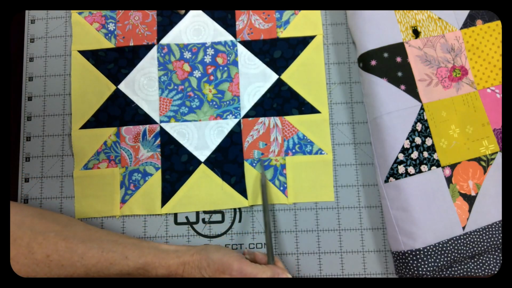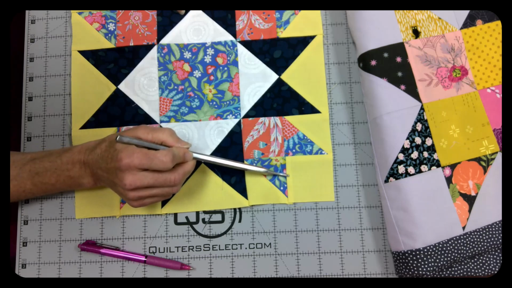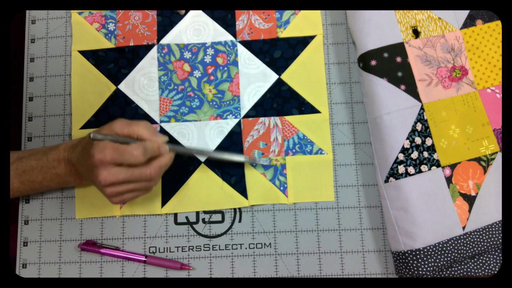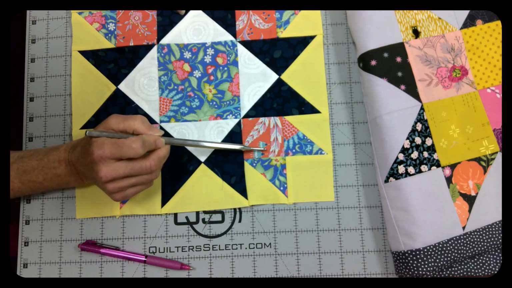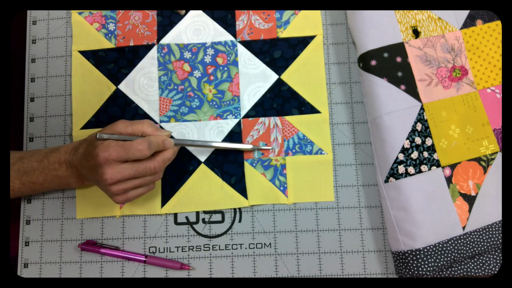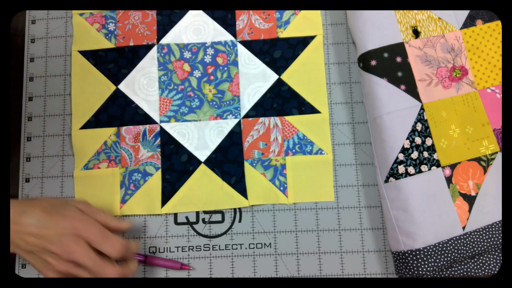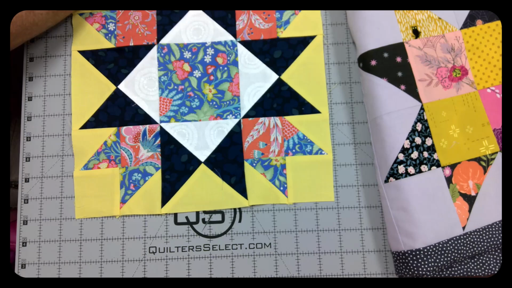We're going to further break this one down into a 4 patch. So for this section of our 4 patch to end at 2.5 inches or 2 inches, this unit will be 1 inch plus the 1/2 inch seam allowance. So we would have 1.5 inches.